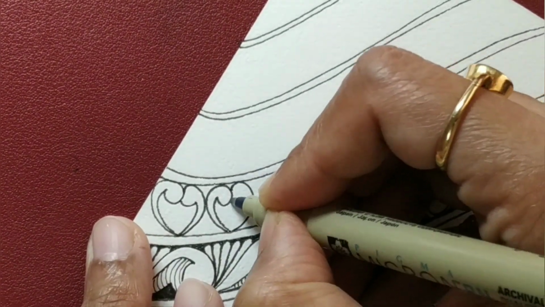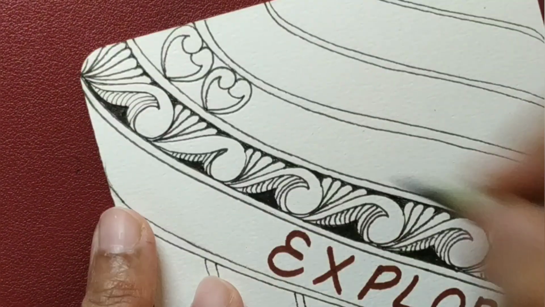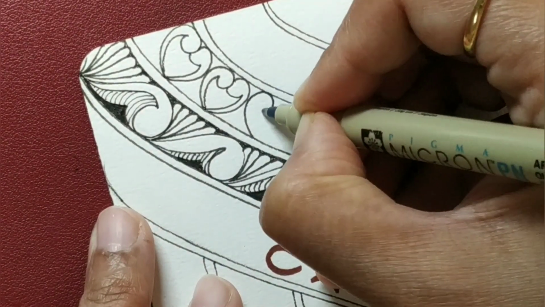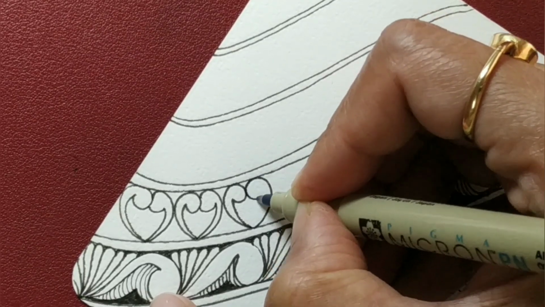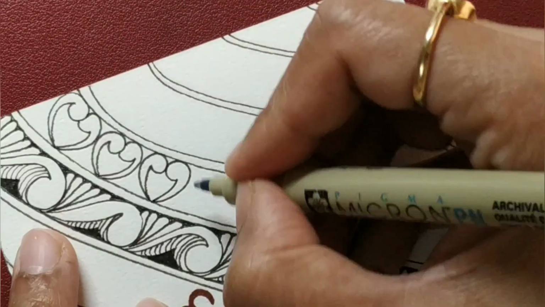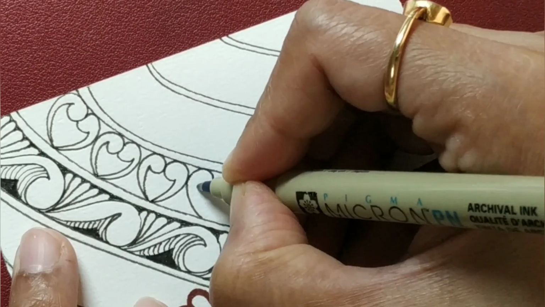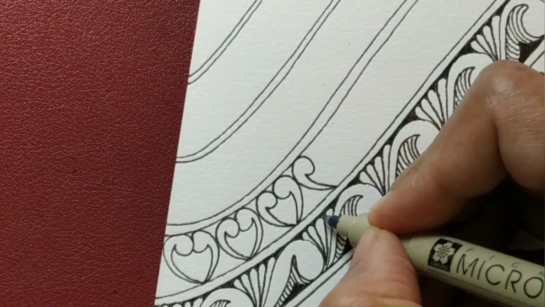Again, you can always draw behind. So go slow, and objective is to maintain the heart shape, right?